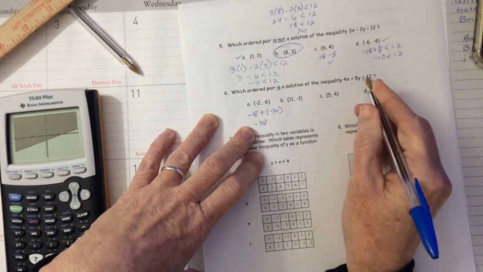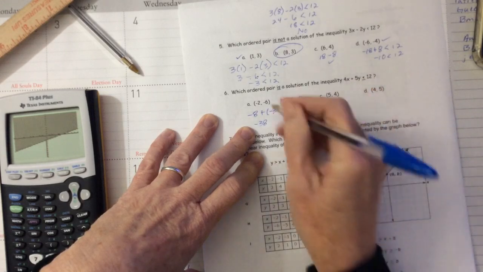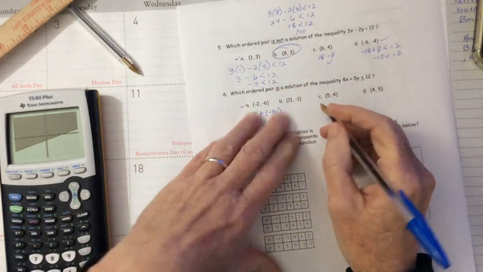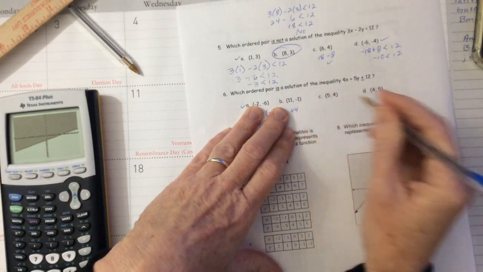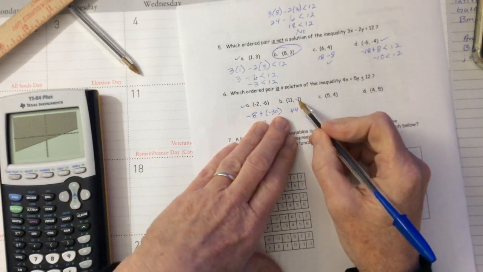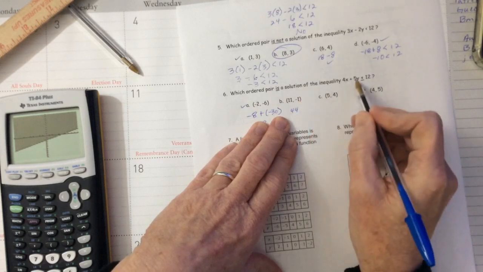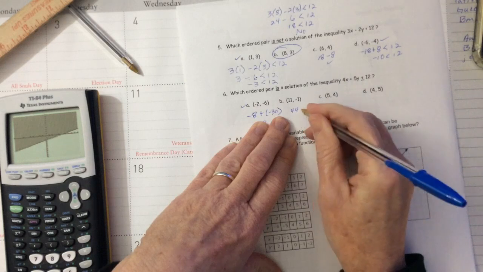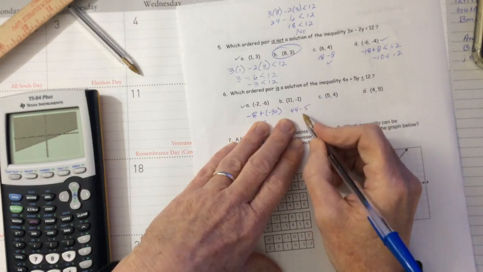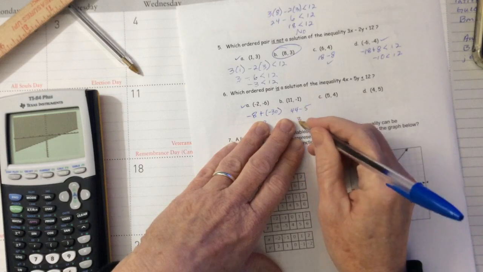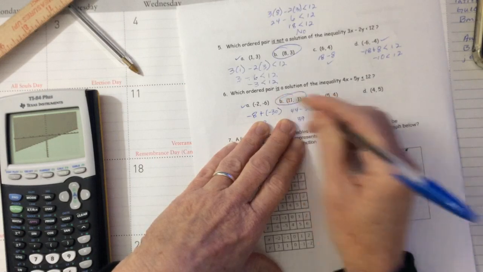And yes, that is smaller than or equal to 12. That works. 4 times 11 is 44, and a negative 1 times 5 is a negative 5. And so this would be 39. 39 is less than 12? No, that doesn't work.